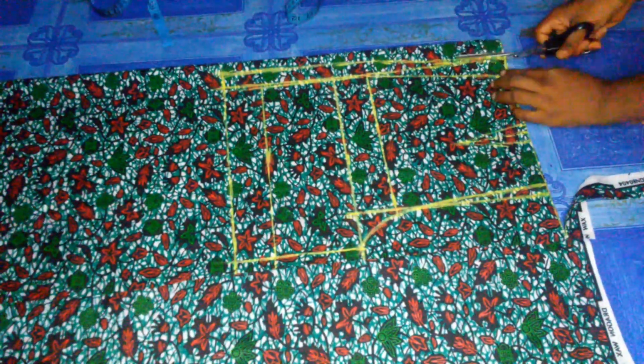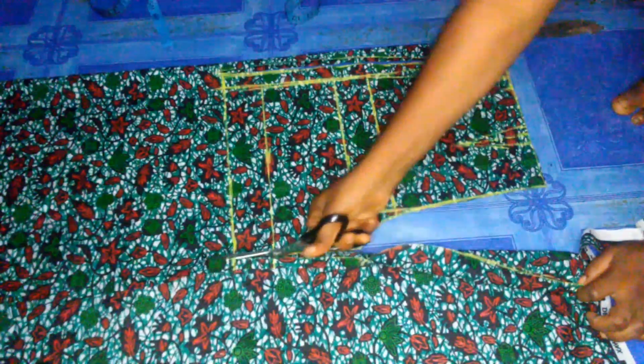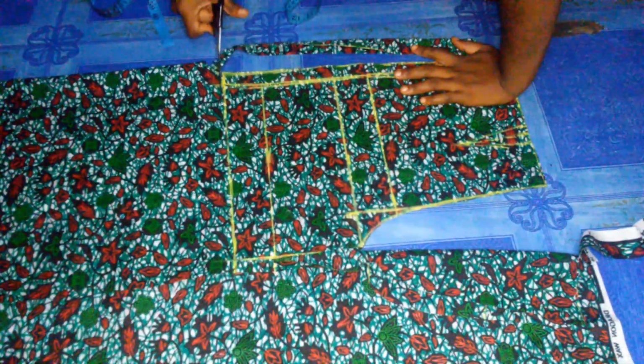So I'm now going to cut it out. Our front pattern is ready. I'm going to cut it out. After cutting it out, we are going to fold another fabric for our back pattern.